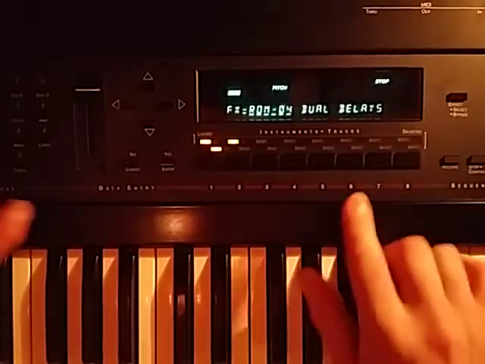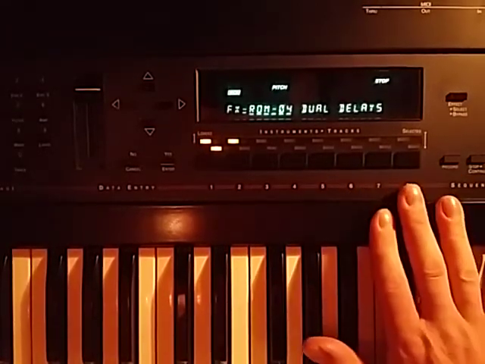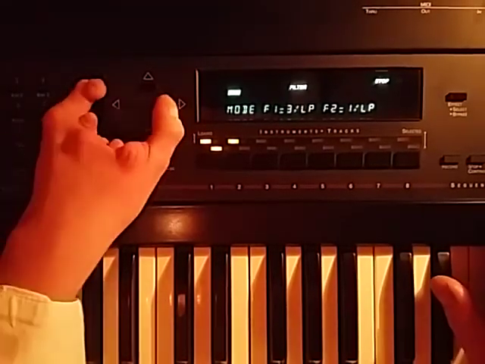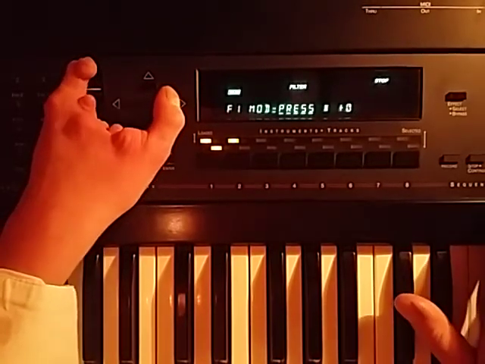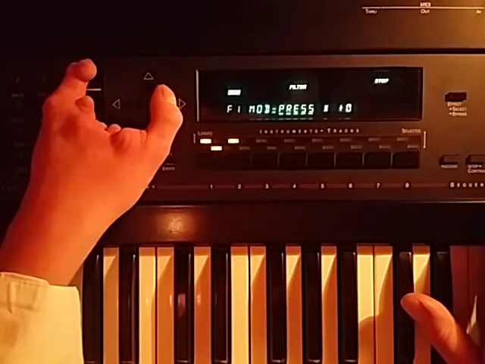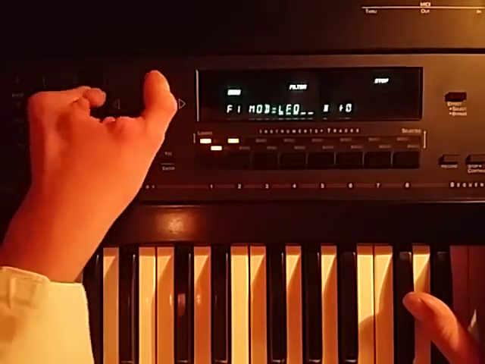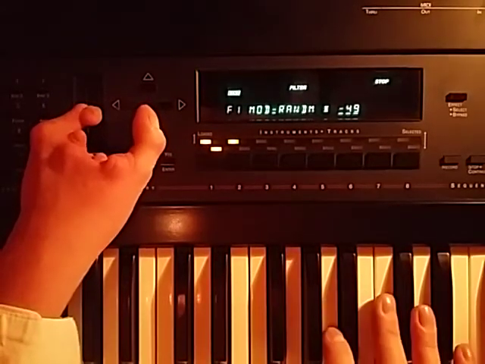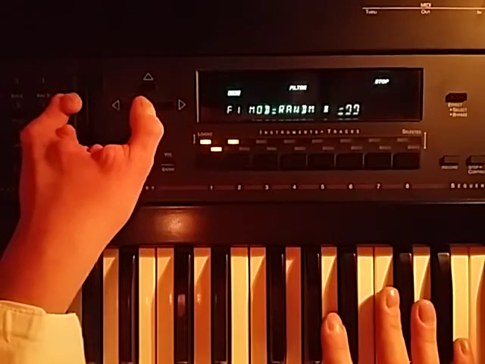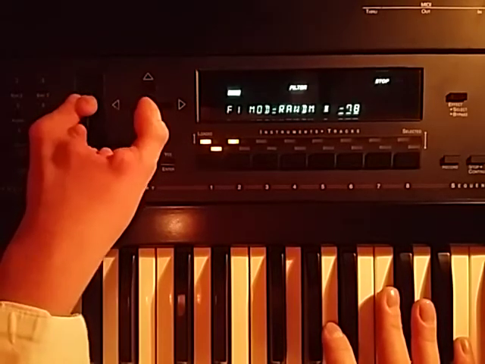If you add some more modulation to it by having the random function also modulate the filter, so edit filter and then scroll to the filter 1 modulation page, and we set it to random, and we give it a negative value, you get some nice effect as well. Check this out.